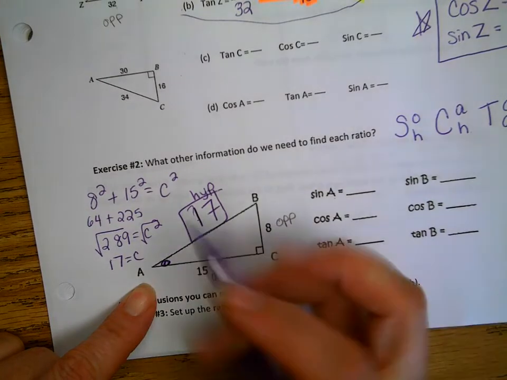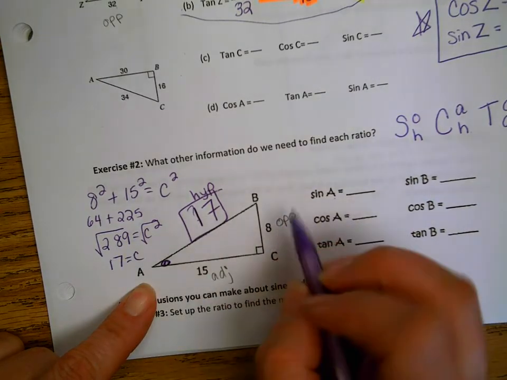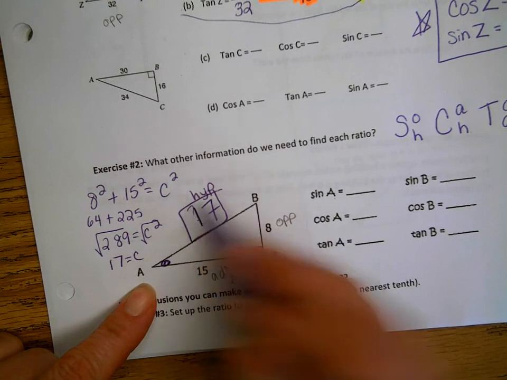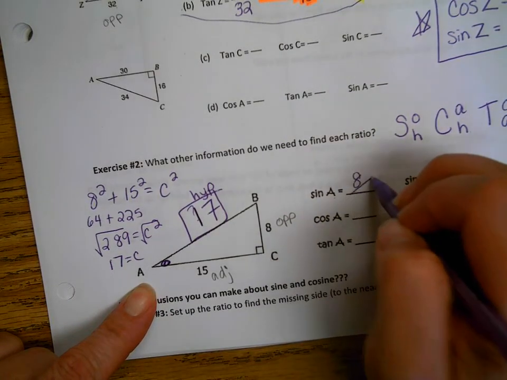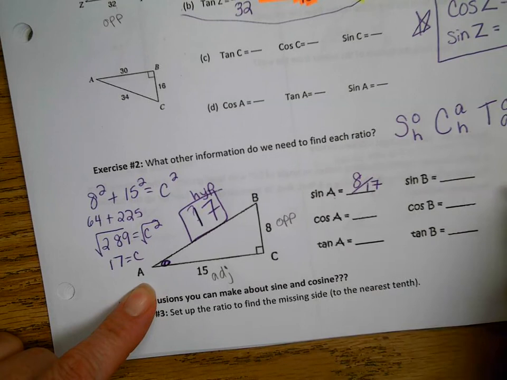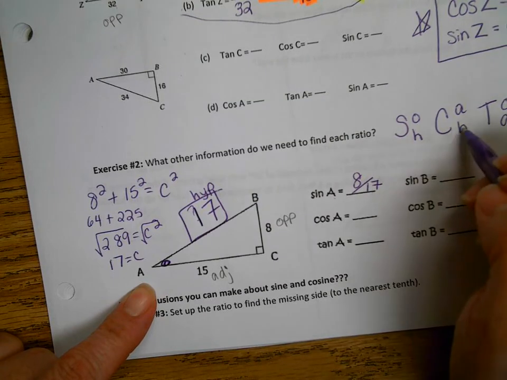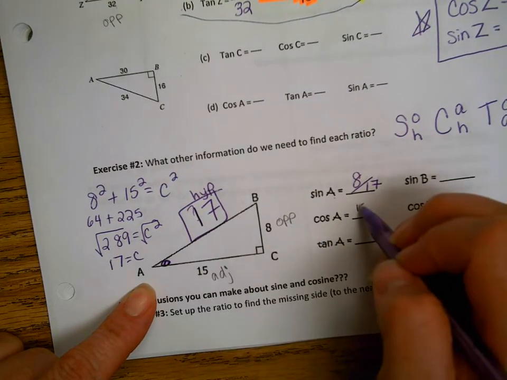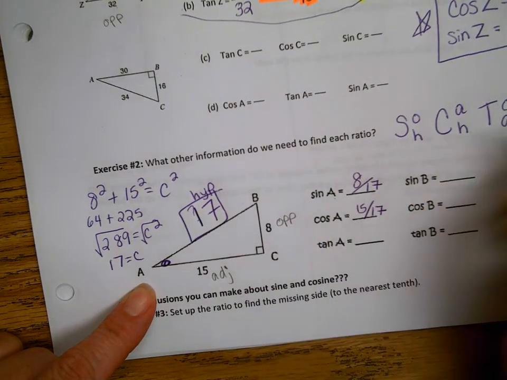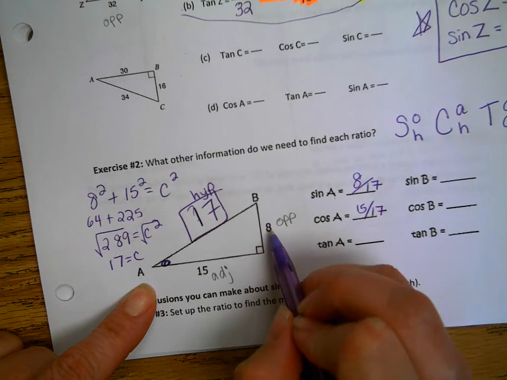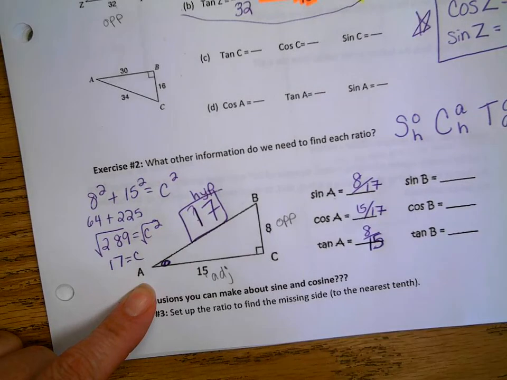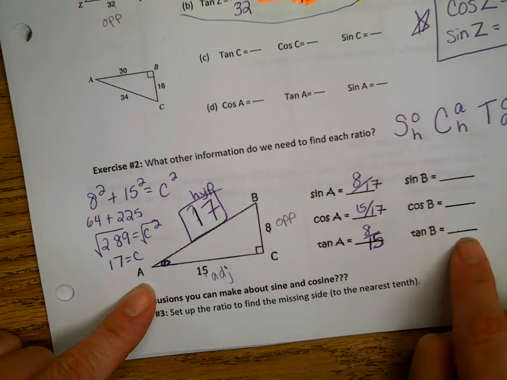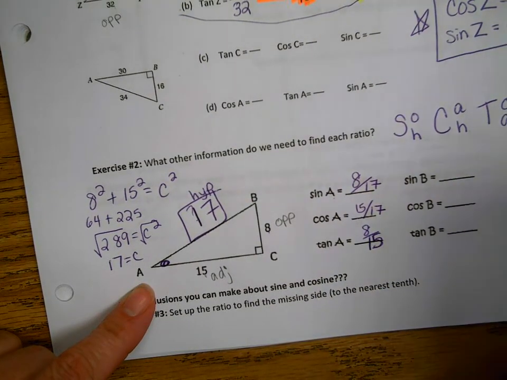So focused on angle A, opposite, adjacent, hypotenuse, we have opposite over hypotenuse would be 8 over 17. Cosine is adjacent over hypotenuse is going to be 15 over 17. And tangent is opposite over adjacent is 8 over 15. However, that changes when we focus on a different angle.